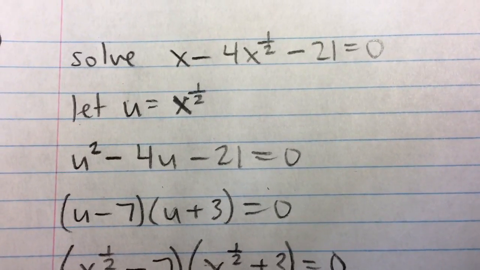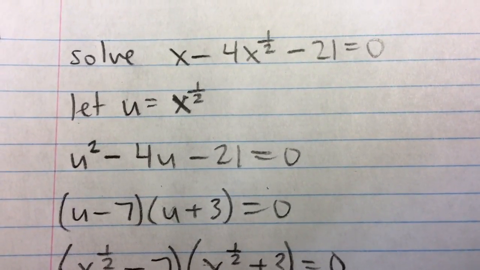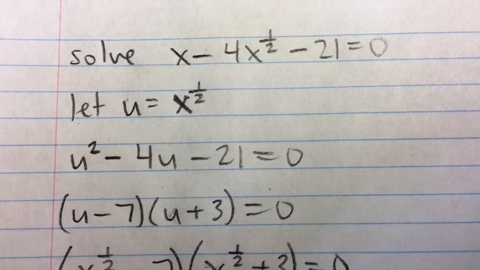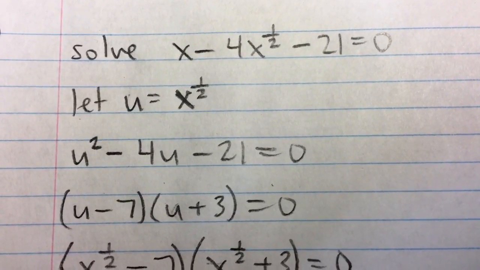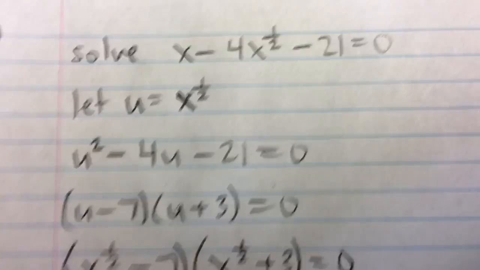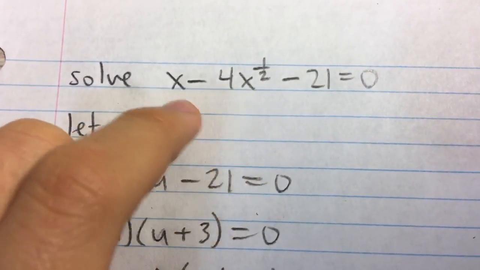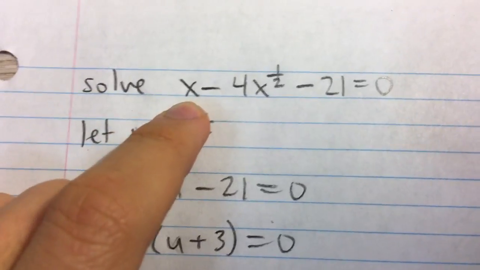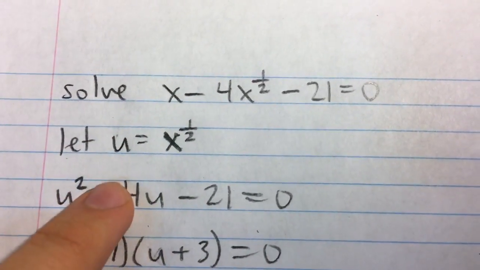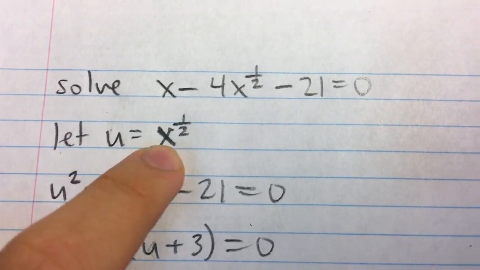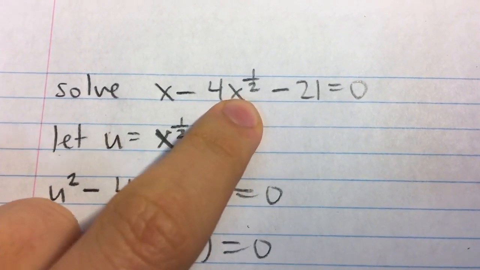Solve x minus 4x to the 1/2 minus 21 equals 0. Now, the easiest way to solve this equation is to recognize it's in quadratic form because this middle term, x to the 1/2, if we squared x to the 1/2, we would get x to the 1, in other words, just x. And so what we can do is let u, a new variable, equal to x to the 1/2.